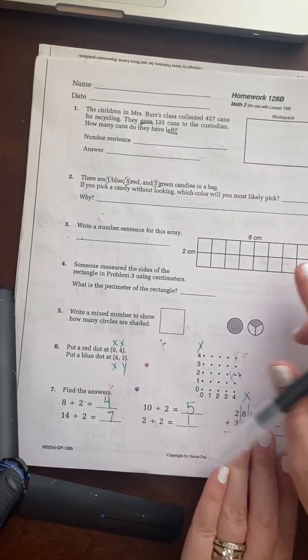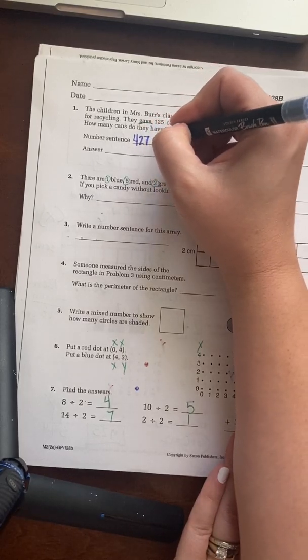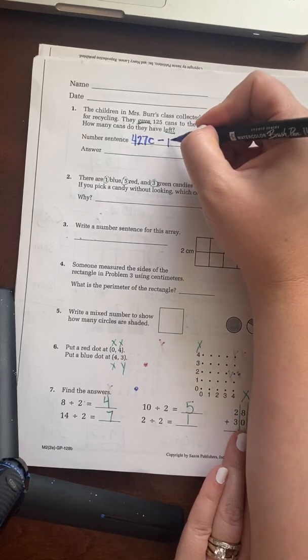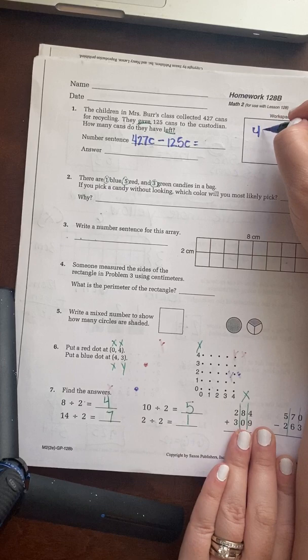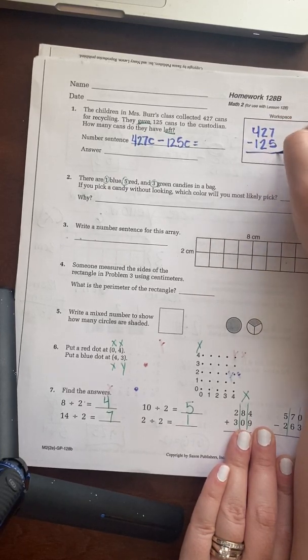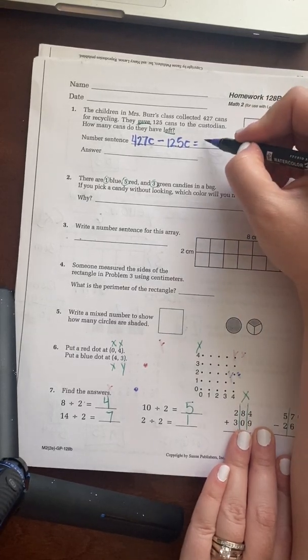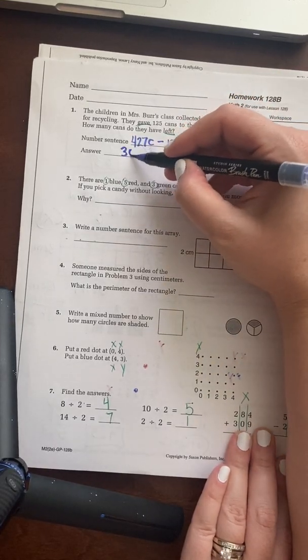So number 1, it said they had 427 cans. They gave, meaning subtraction, 125 cans. How many did they have left over? So let's go ahead and do that over in our workspace. 7 minus 5 is 2, 2 minus 2 is 0, 4 minus 1 is 3. So they had 302 cans left over.